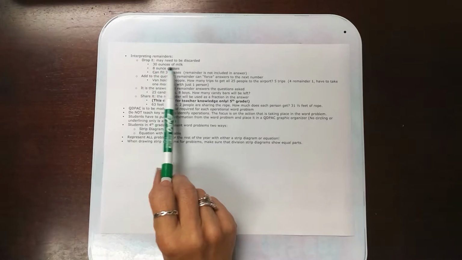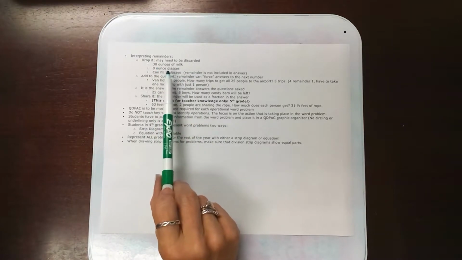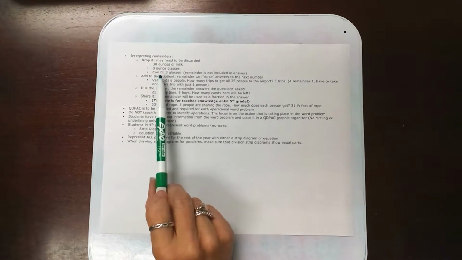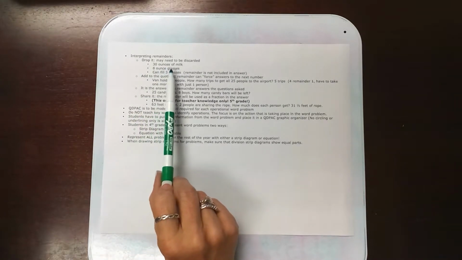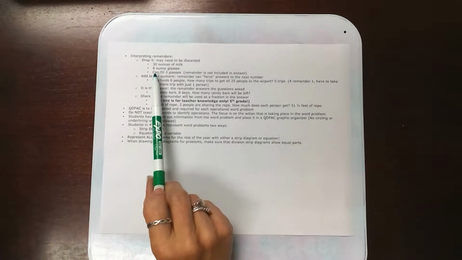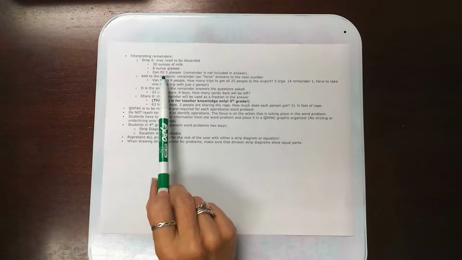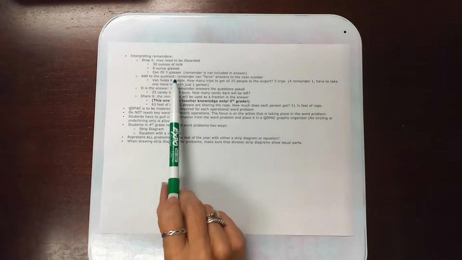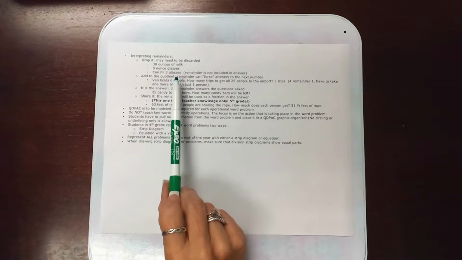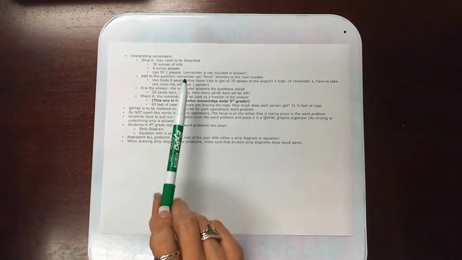So the remainder may need to be discarded. It may not mean anything. I may just need the whole number in the quotient. For instance, if I have 30 ounces of milk, how many 8-ounce glasses can I fill? Well, I can fill 3 glasses, but I'm going to have a remainder, but that wasn't the question. I just wanted to know how many glasses I could fill. So I may need to drop the remainder.